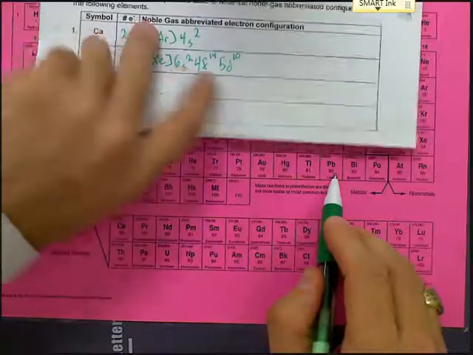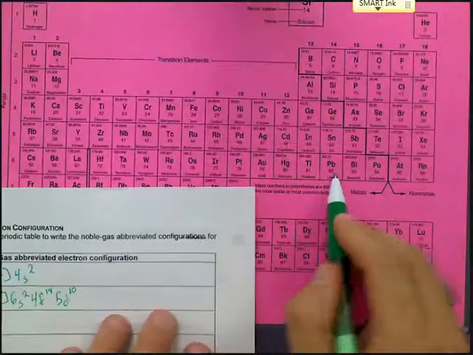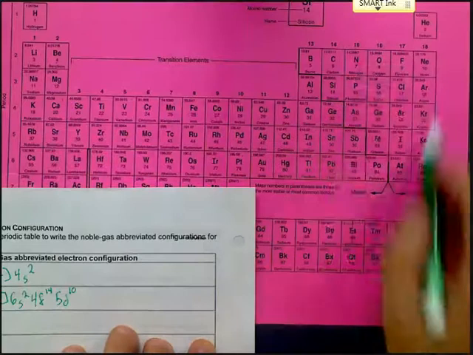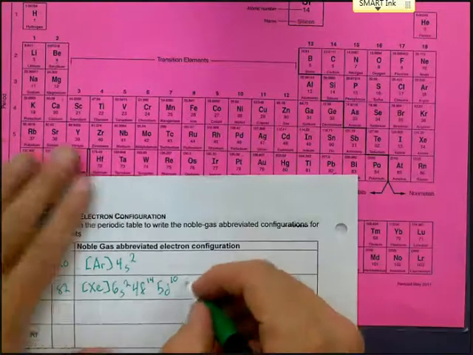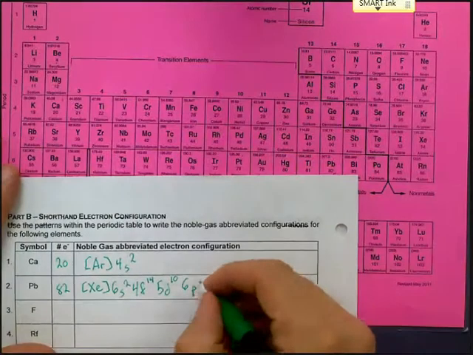After the D block, let's remind ourselves where this is. It's in the P block, 6th row, 2 columns over. So it should end with 6P2.